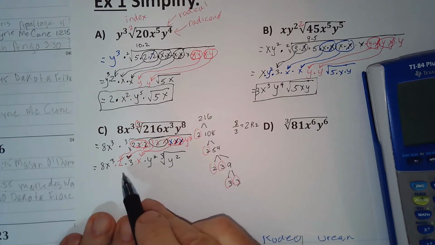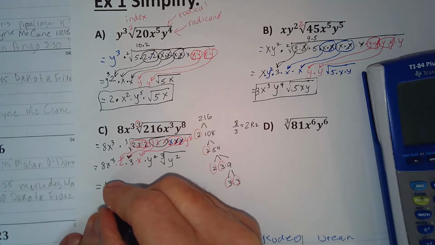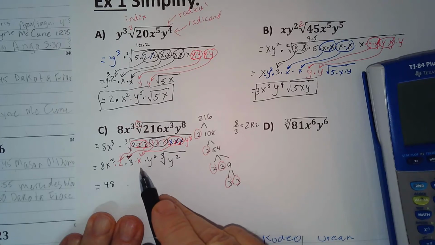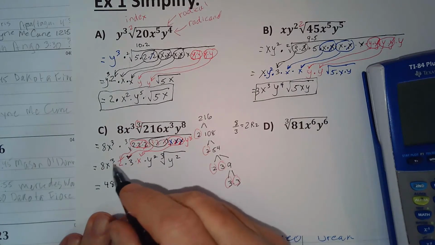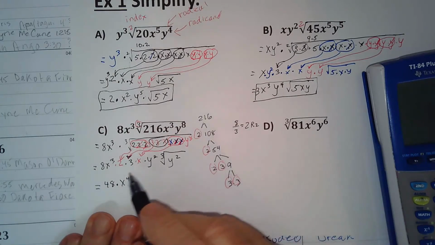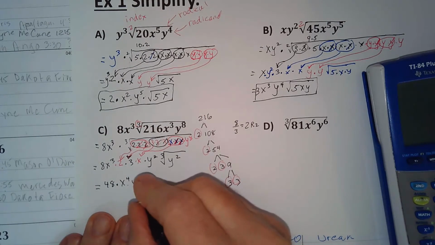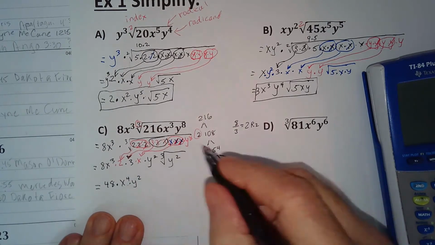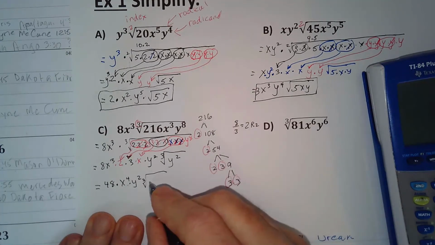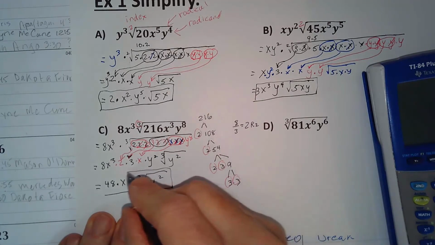So I have an 8 here, and I have a 2 and 3, that's 6, so 6 times 8 is 48, so I'm left with 48, and then I have x cubed, and I have another x, so that's x to the 4th, times y squared. And then I have the cube root of y squared. And that, ladies and gentlemen, is our answer for this.